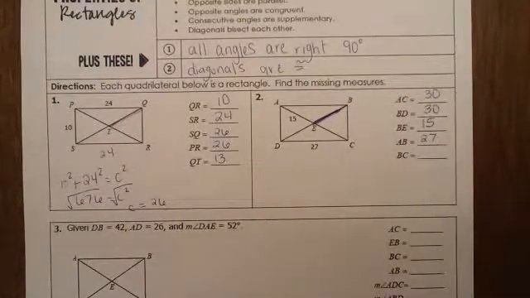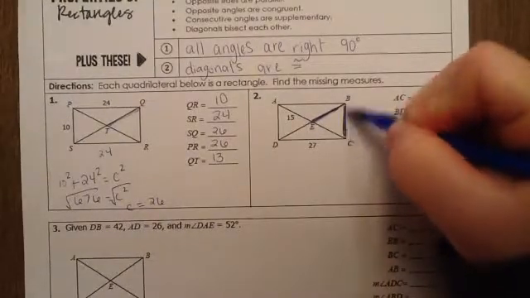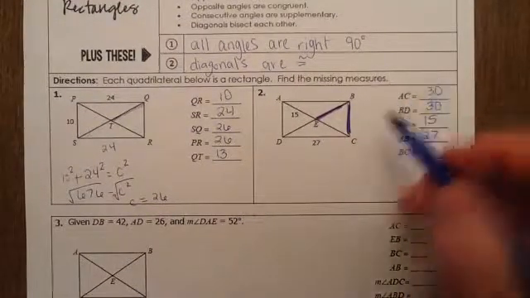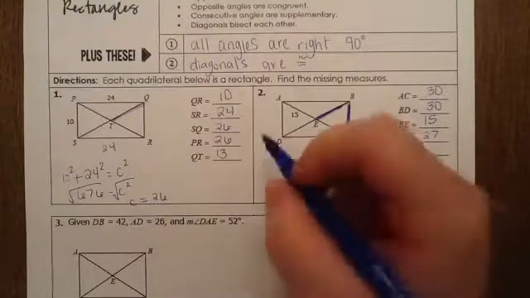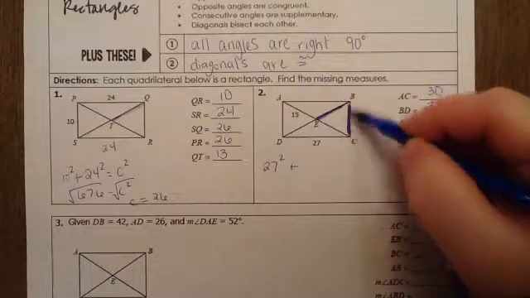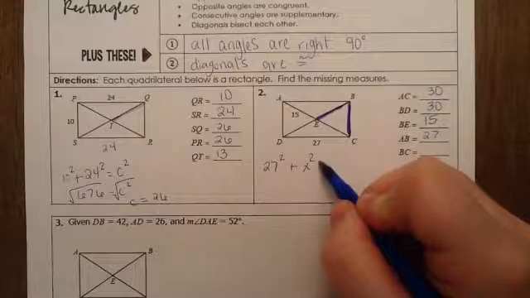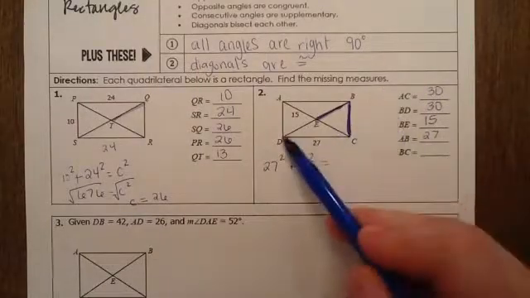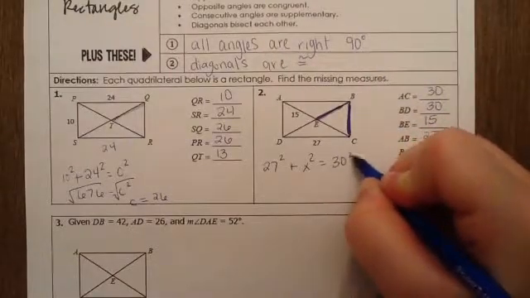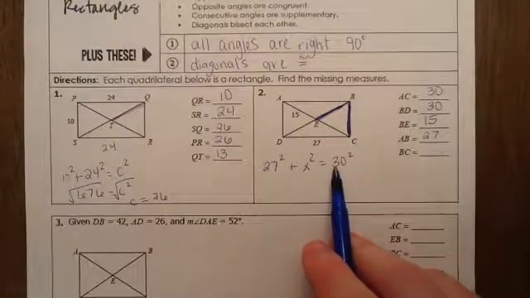The next one might have thrown you off. It wants you to find BC, so it wants you to find one of those sides. So this is where you have to use the Pythagorean theorem again, but a little backwards. So I have a side, 27 squared, plus the other side, which I don't know, squared, equals, this time what is the diagonal? 30 squared. So side squared plus side squared equals diagonal squared.